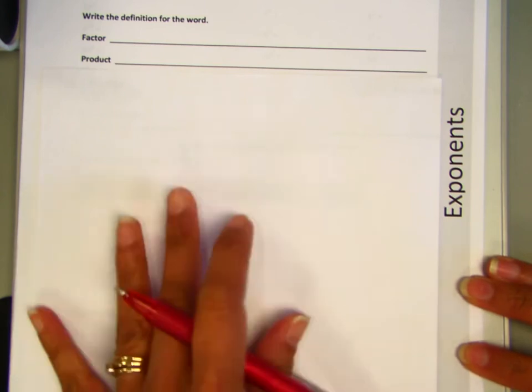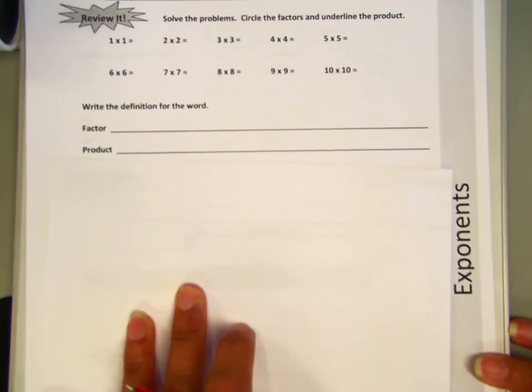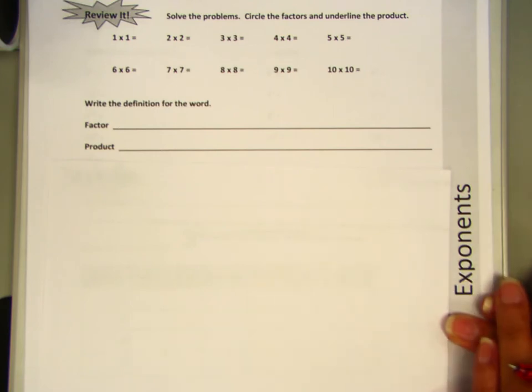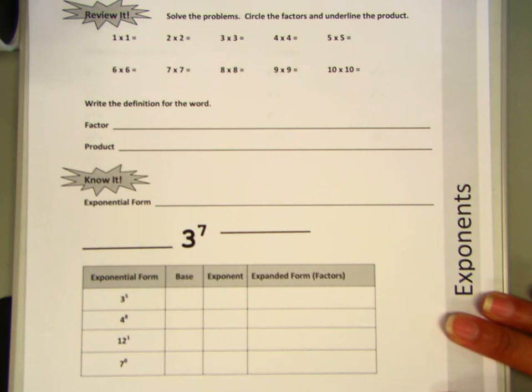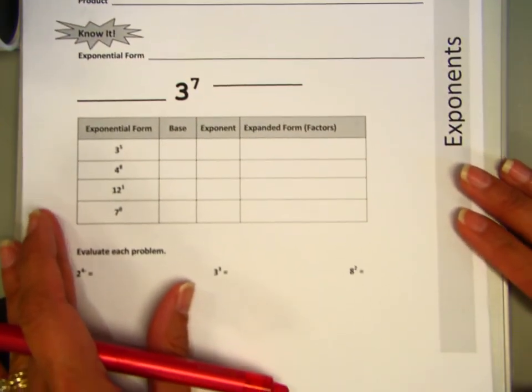We need to complete the review it section first. So if you haven't done so already, pause the video and complete this section because we need that kind of information to learn about exponents. Once you have completed review it, we need to figure out what we should know about exponents.